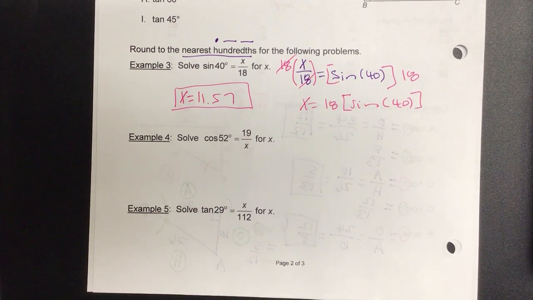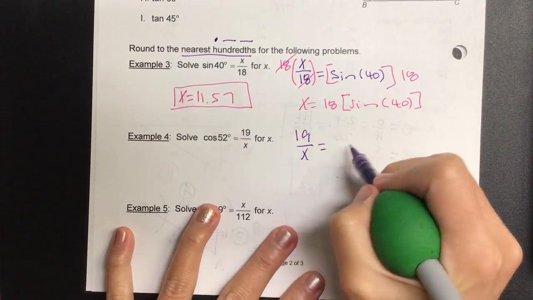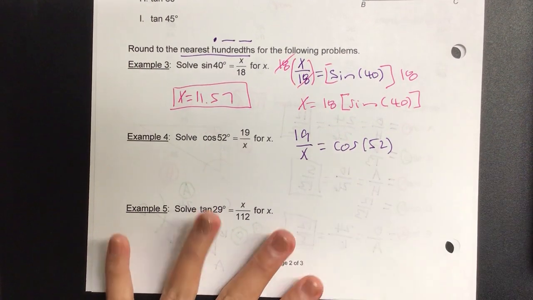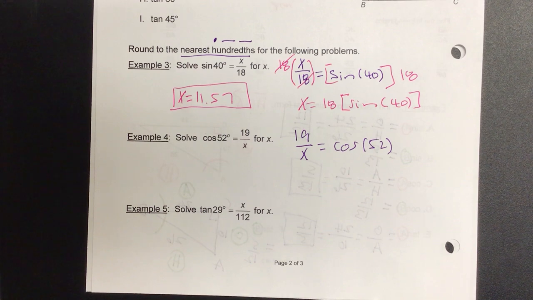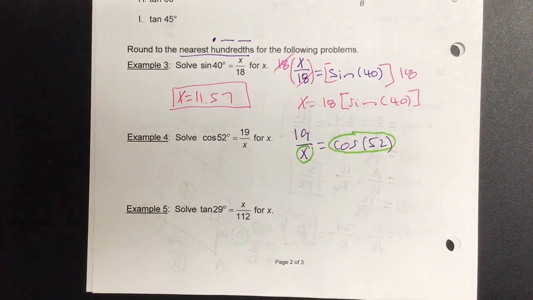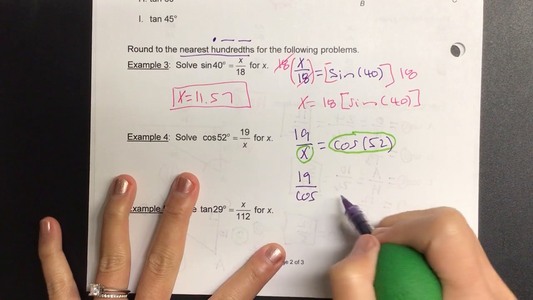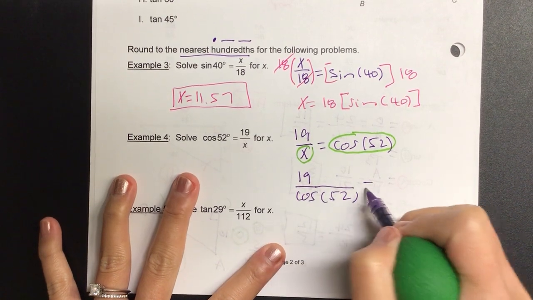All right. On number 4, let's rewrite the problem. 19 over x is equal to cosine of 52. All right. Where's my variable this time? Is it on the top or the bottom? It's on the bottom. So I'm going to give you a trick on this one. If you have a variable all on the bottom, all you have to do is swap everything on the right in that bottom, which gives us 19 over cosine of 52 is equal to x.